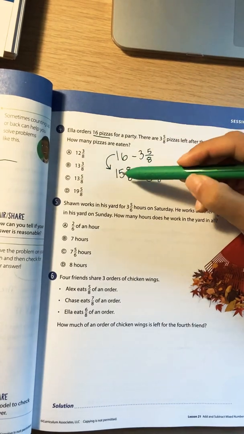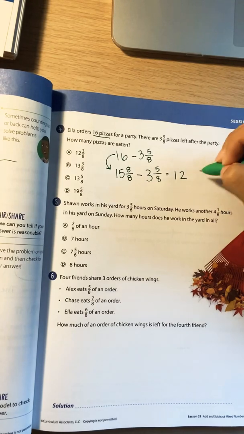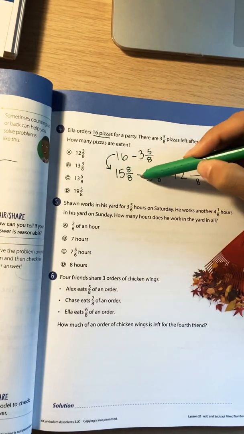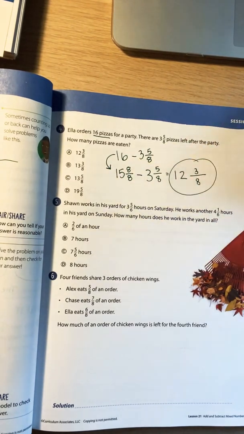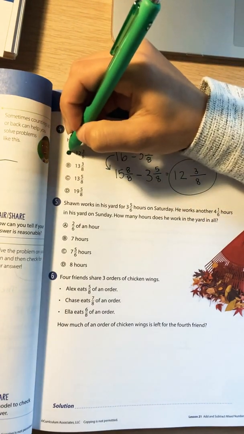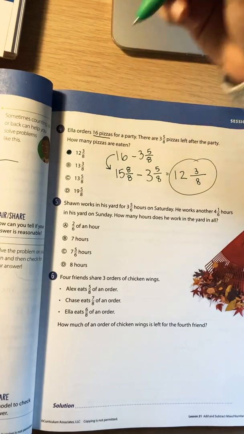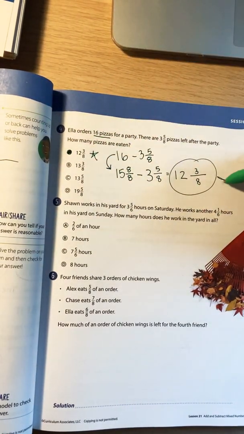Okay, so whole numbers, 15 minus 3 is 12. Denominator stays the same, it's going to be 8. And 8 minus 5 in my numerators is 3. So my answer is A. 12 3/8 pizzas. 12 pizzas, that's a lot. Star if you said A. I'm going to say star for showing your work, because there's no way you could have figured that out without showing your work, right?